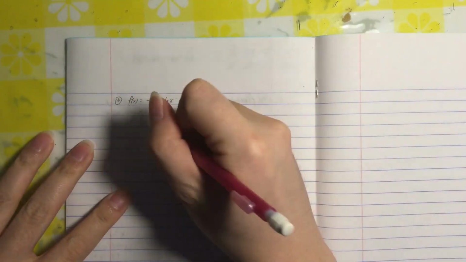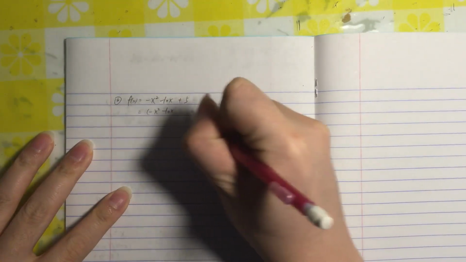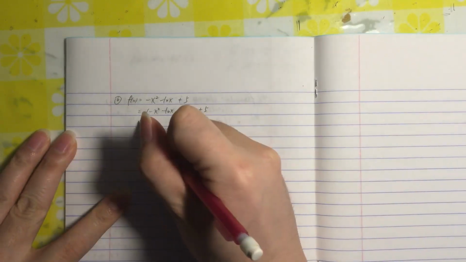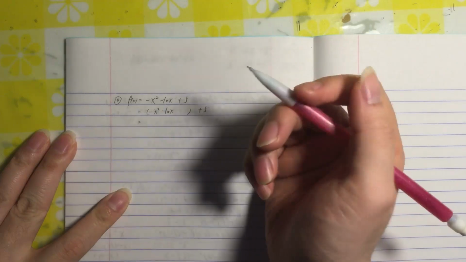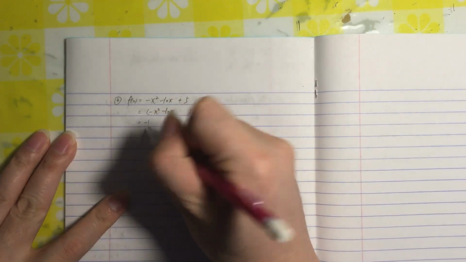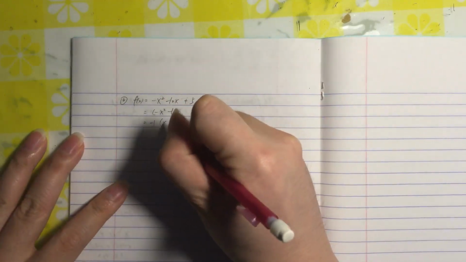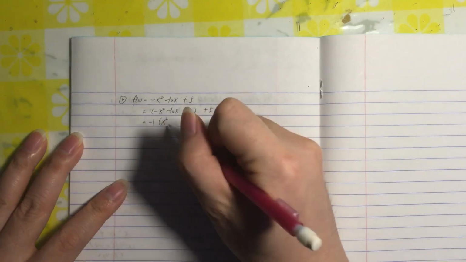First step, we group x together: negative x squared minus 10x plus 5. Next, if there's a coefficient in front of x squared, we need to factor out the coefficient. Here, consider there's a negative 1 in front of x squared. So factor negative 1 out. If we factor negative 1 out, we get x squared, and negative 10 divided by negative 1 is positive 10.